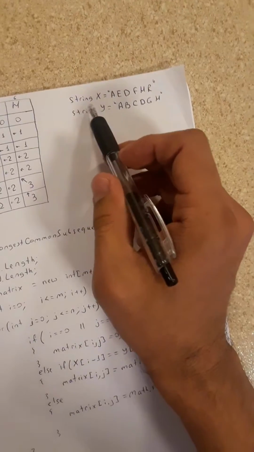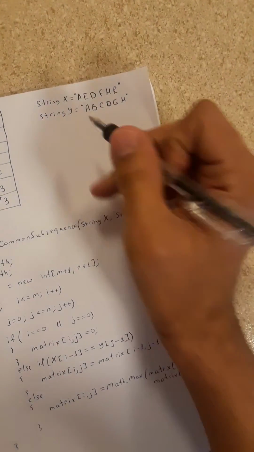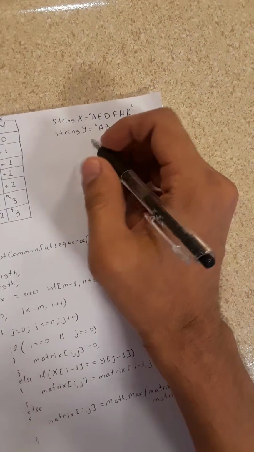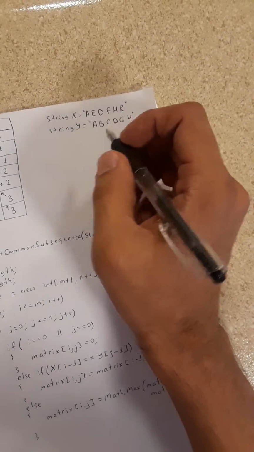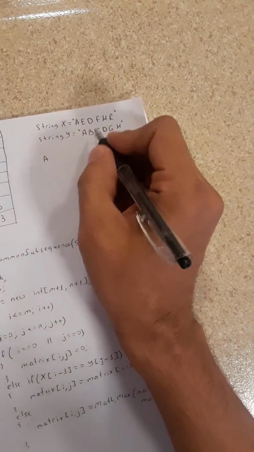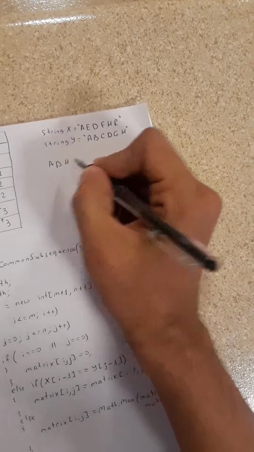For example, we have these two given strings, and if we consider the letters from the beginning of each string, the first common letter is A, then it's D, and then it's H.